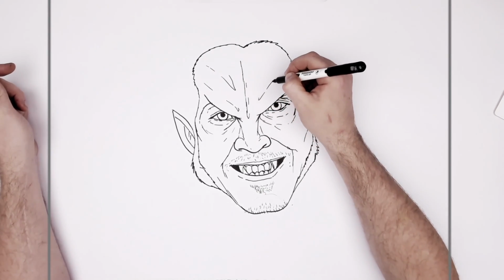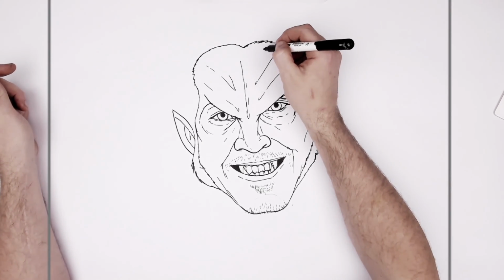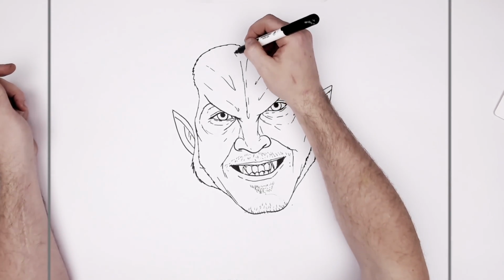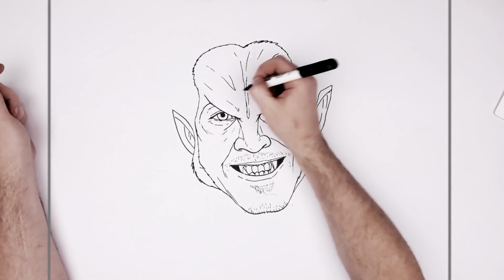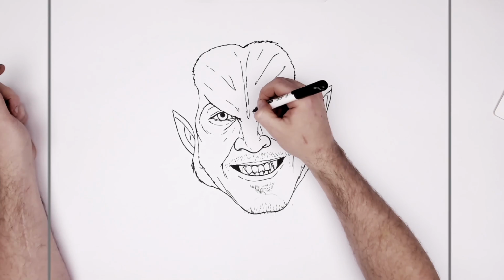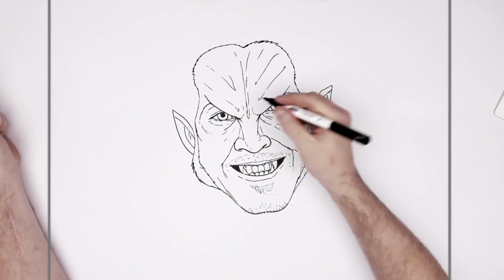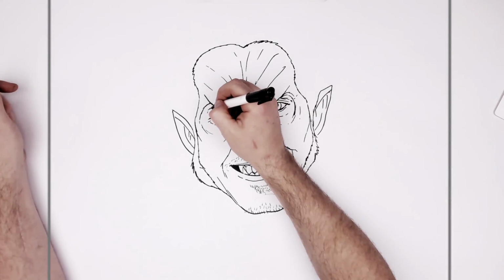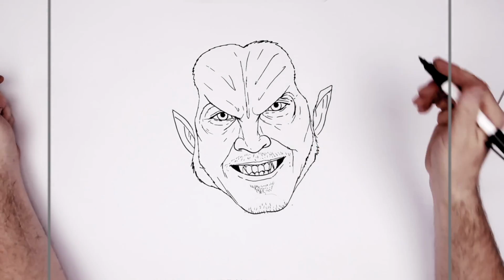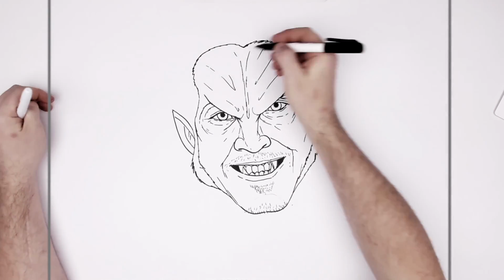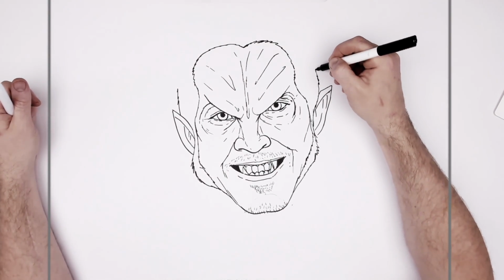So like this kind of stuff. Right, so then his hair up the side, just short hair spikes.